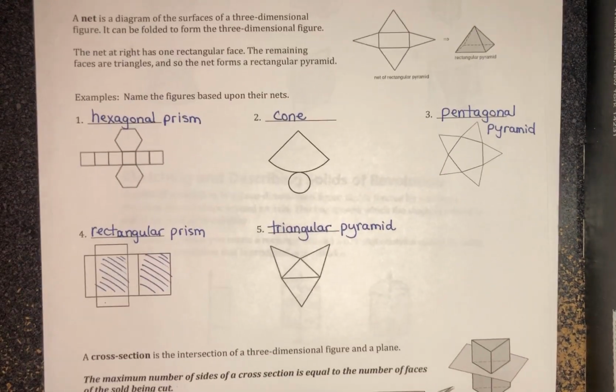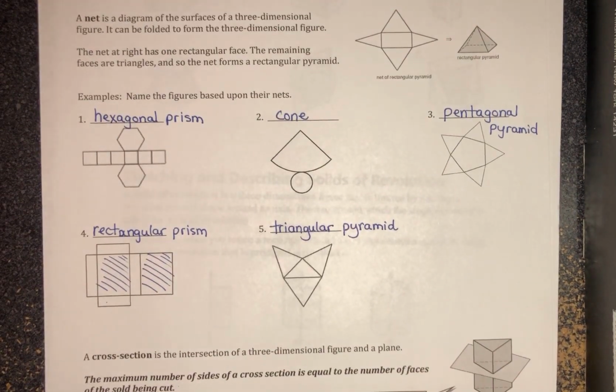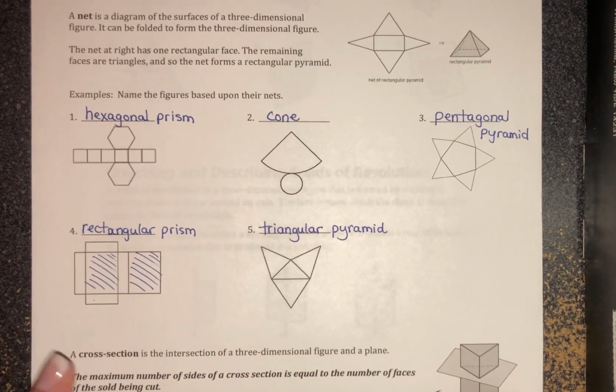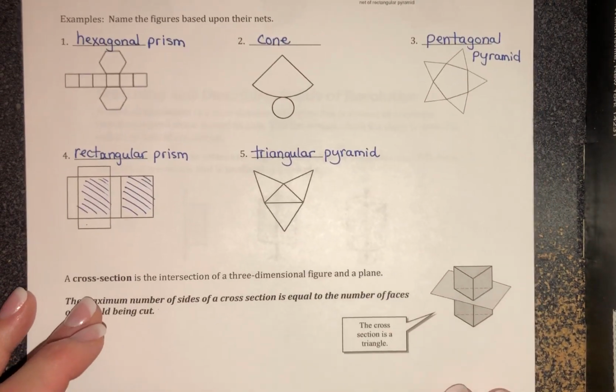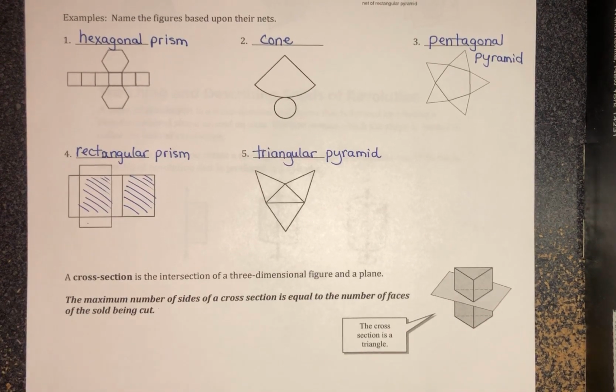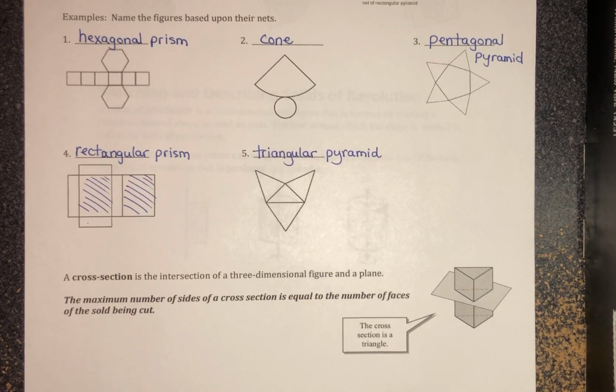Okay. Now sometimes we're going to be asked to take a cross section of a solid figure. Okay. So a cross section is an intersection of a 3-dimensional figure and a plane. I almost think of it as slicing the shape. And it's going to be sliced with a nice flat surface.